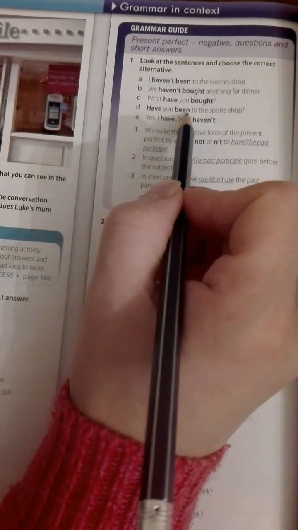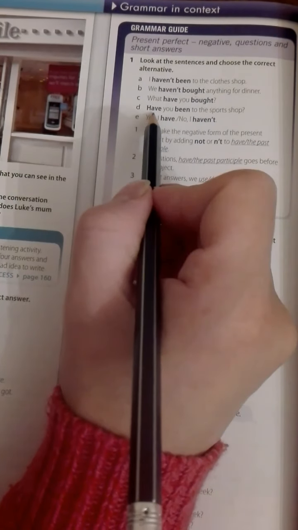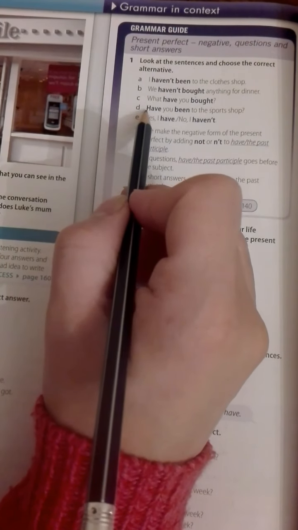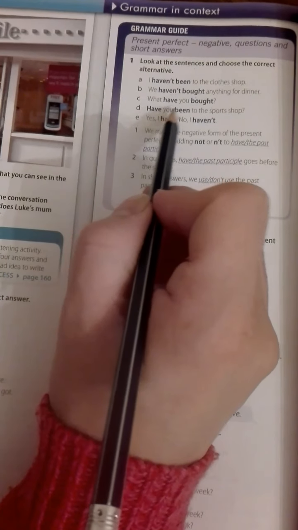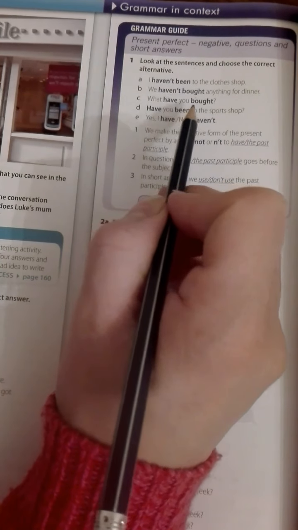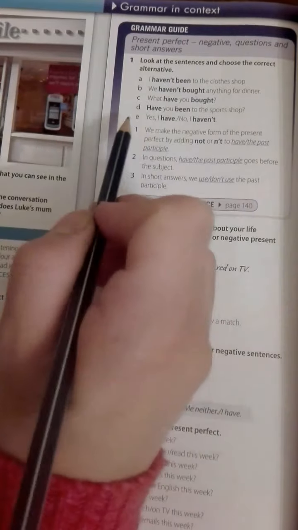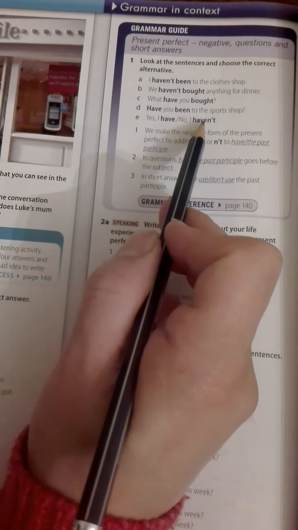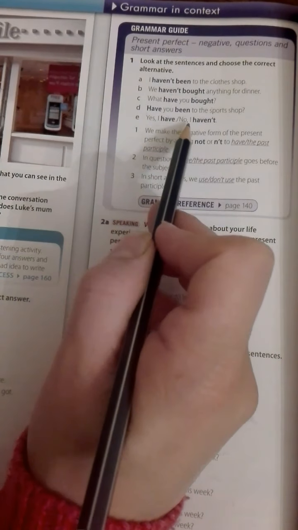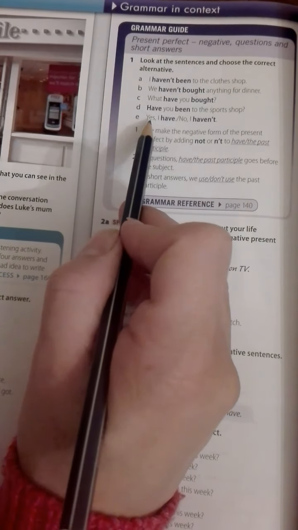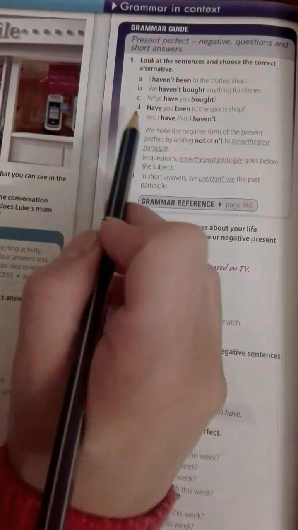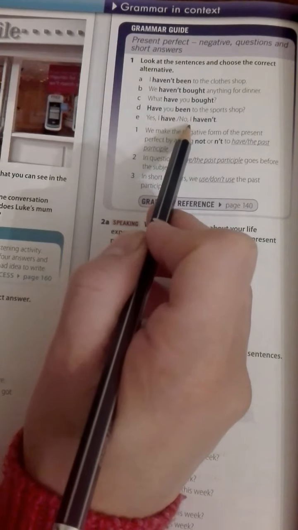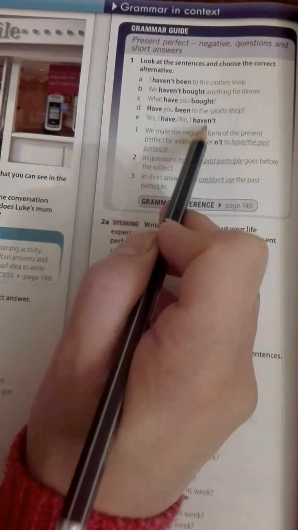D, have you been to the sports shop? This is a yes or no question, and if we have a yes or no question, we start with the verb to have, the subject, then the past participle, and the rest of the sentence. Now letter E, yes I have, or no I haven't. This is a yes or no question. If you want to answer, you answer like this. You say yes I have, or no I haven't.